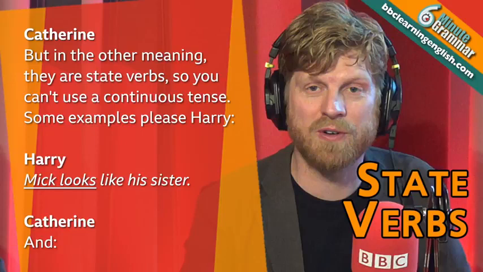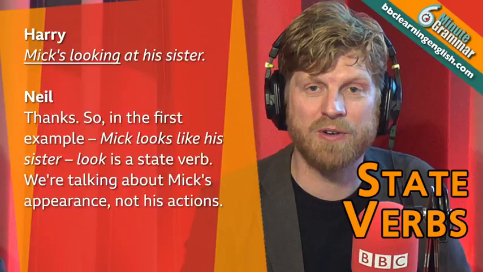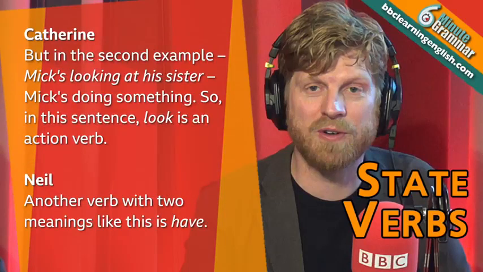Some examples, please, Harry. Mick looks like his sister. And? Mick's looking at his sister. Thanks. So, in the first example, Mick looks like his sister. Look is a state verb. We're talking about Mick's appearance, not his actions. But in the second example, Mick's looking at his sister, Mick's doing something. So in this sentence, look is an action verb.